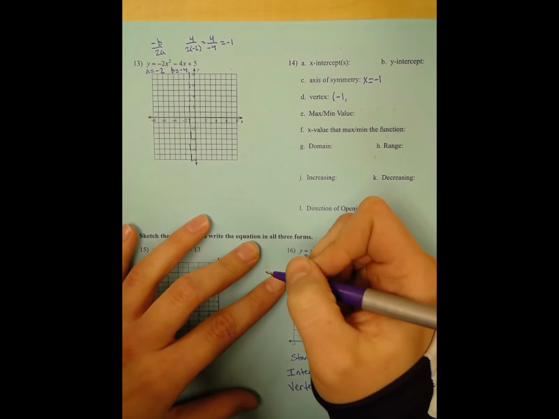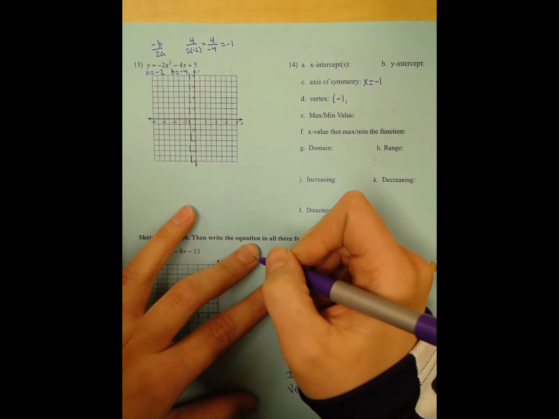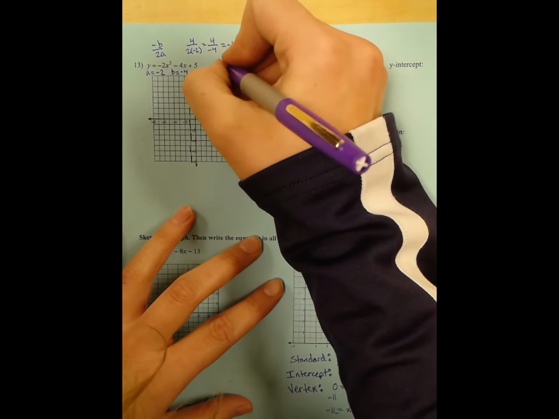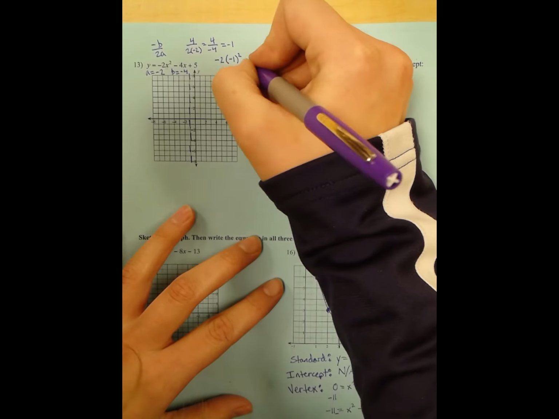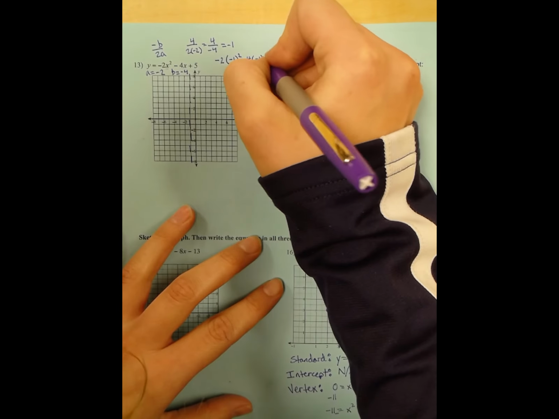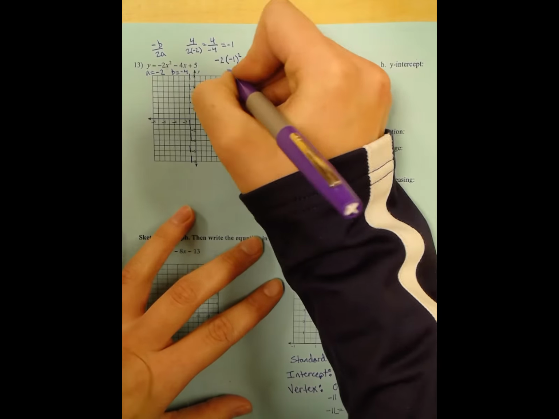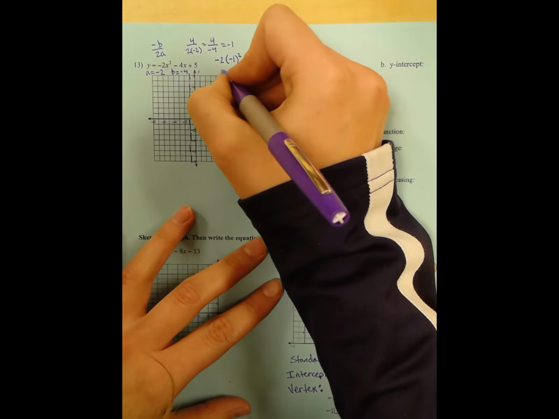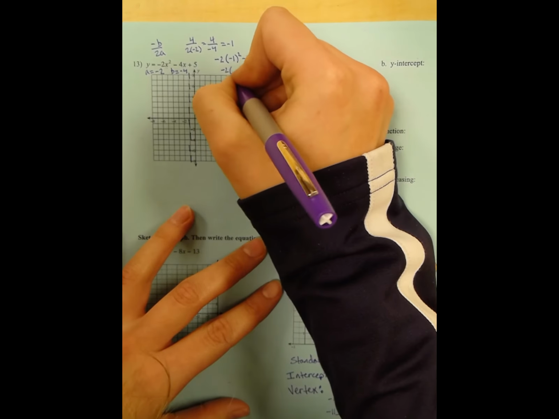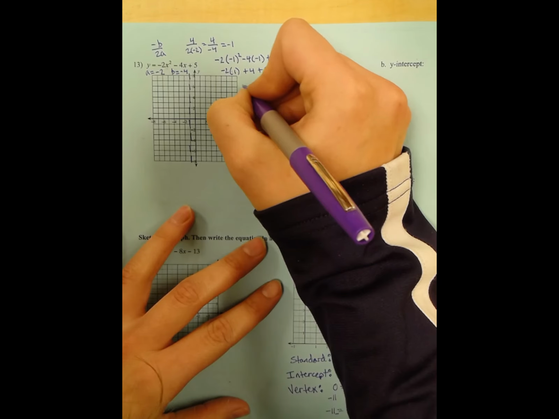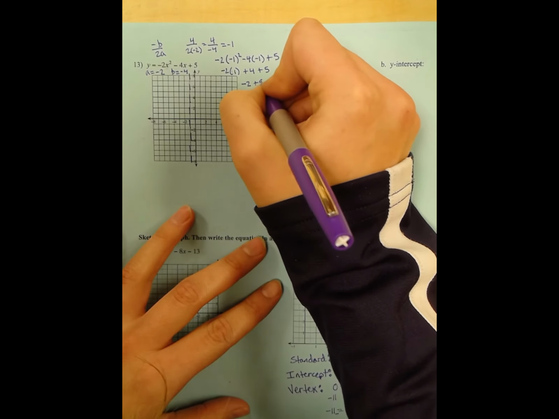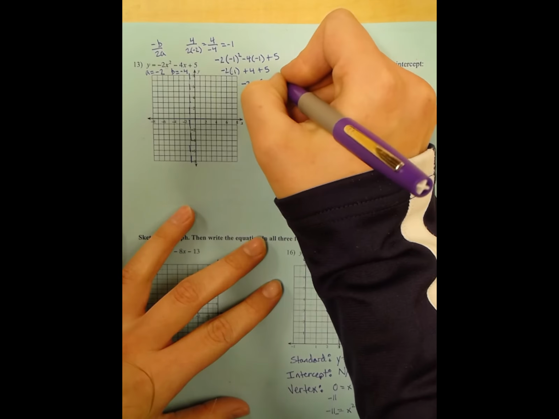Okay, so now that I have the x value, I'm going to plug it in to find the y value. -2 times -1 squared minus 4 times -1 plus 5. Feel free to plug this into a calculator. This should be -2 times 1 plus 4 is 5. So that's -2 plus 9, 7.